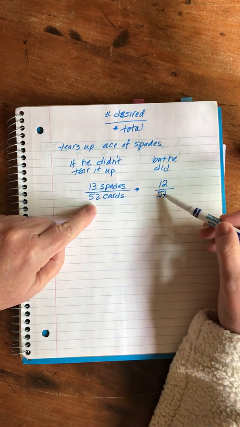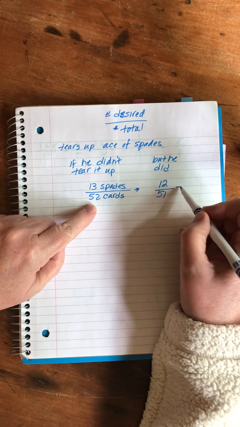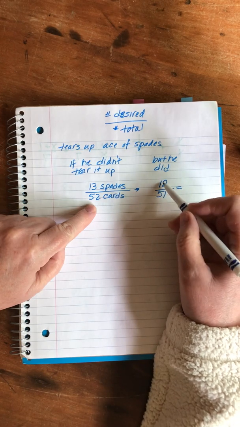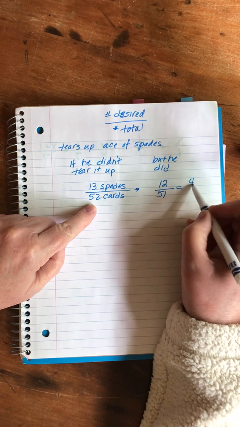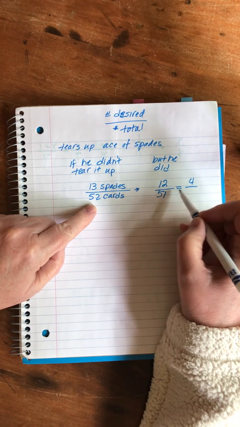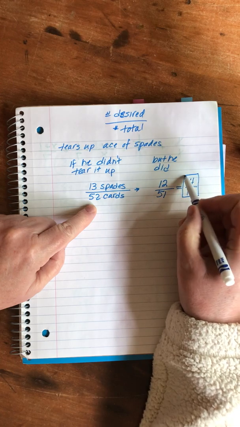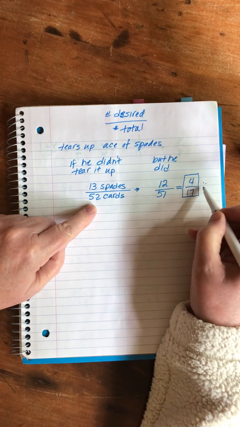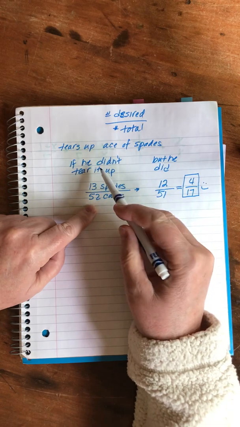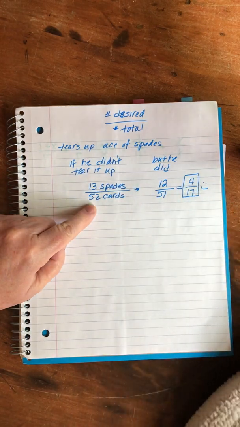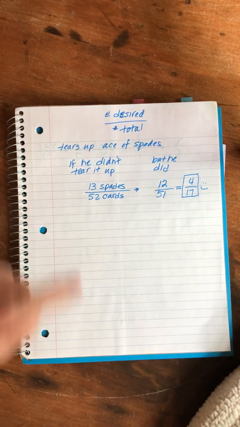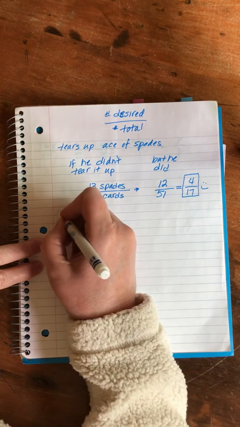So 12 out of 51, and this actually reduces because 3 goes into both numbers. 3 goes into this 4 times, and 3 goes into this 17 times. So after Jimmy tears up that ace of spades, the odds of pulling a spade out of the remaining deck is 4 out of 17. Cool, right? Okay, one more, and then we're done.